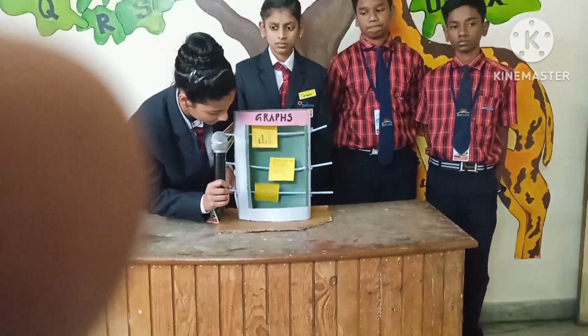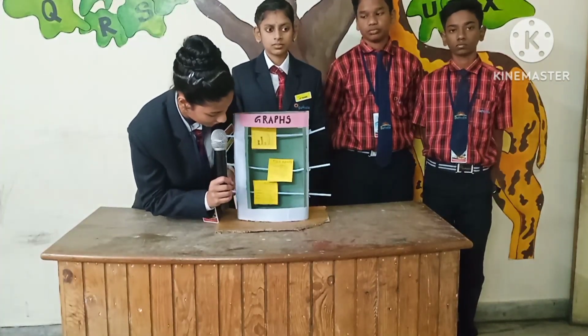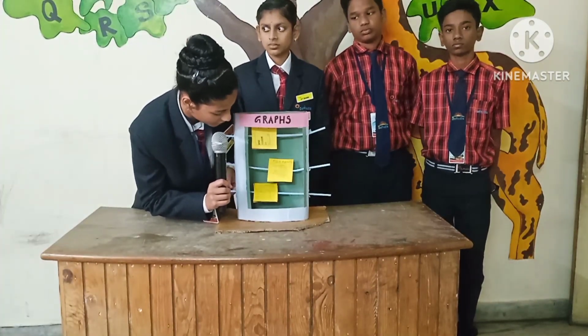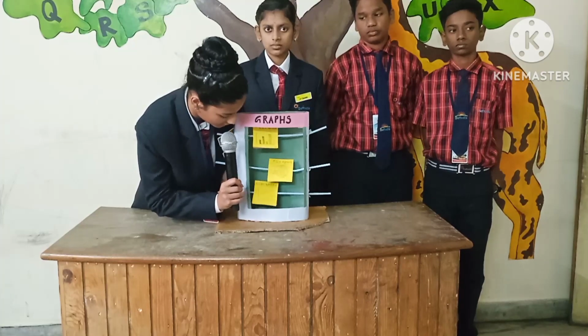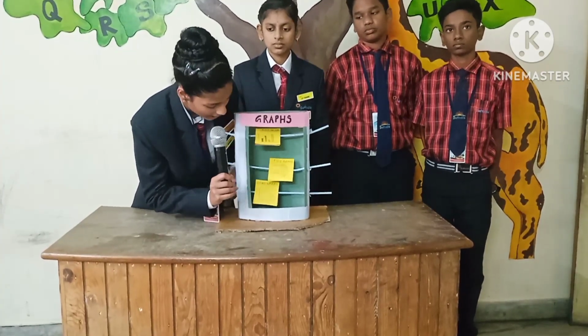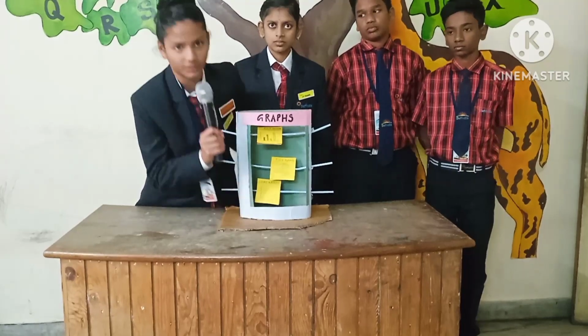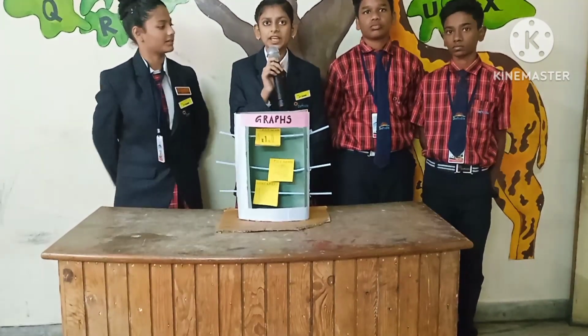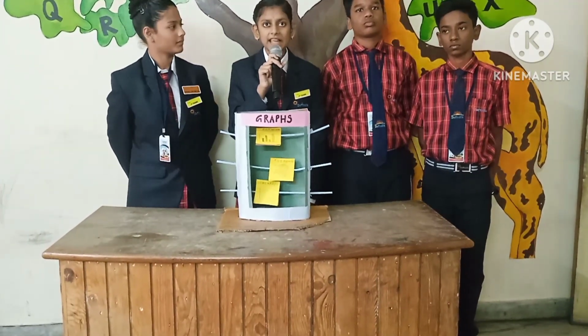Here we have the line graph. Geometry got 75 marks and Nafi got 100 marks. The line graph represents the numbers, showing how many marks they have got. Graphs were invented by William Playfair.